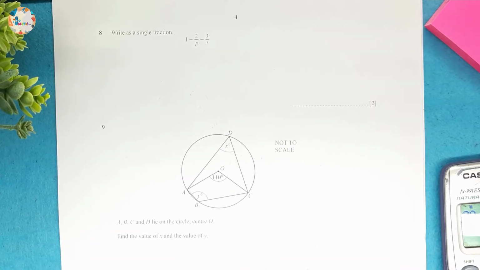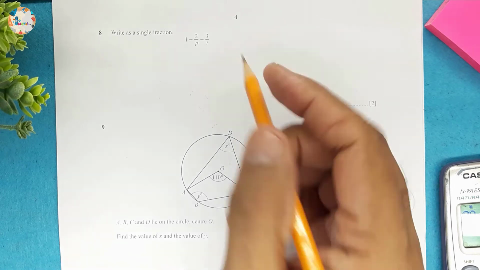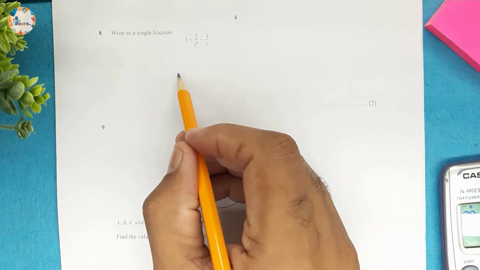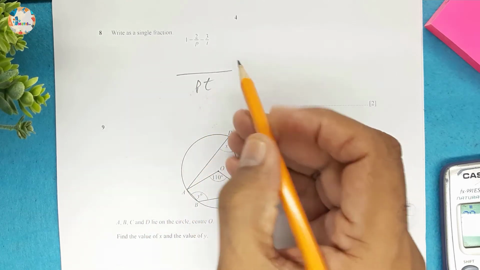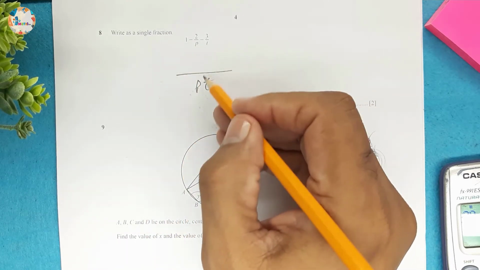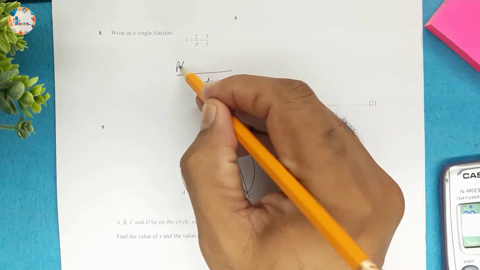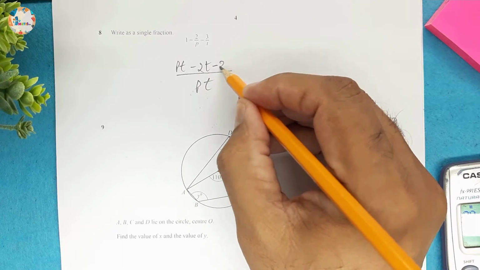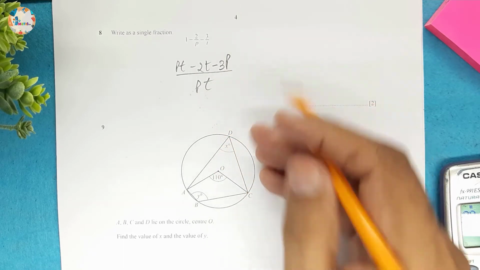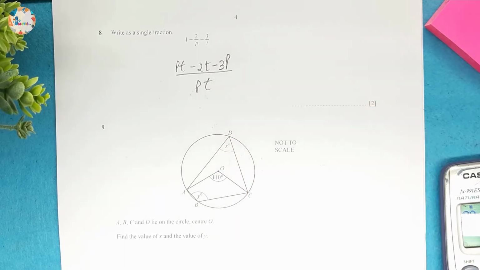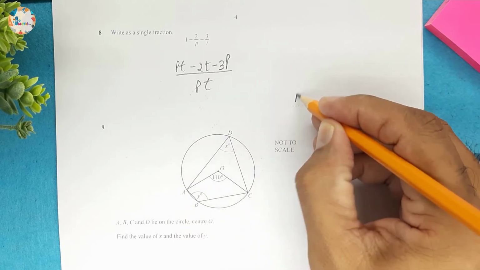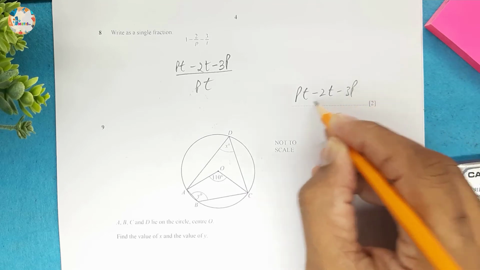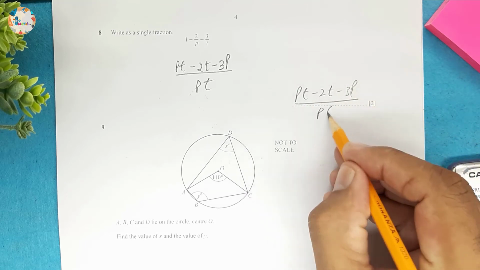Now question number 8, in form of single fraction we have to write this. So what we can do, we can take LCM as PT, or we can multiply everything by PT. So LCM PT means this will be PT, and minus this will be 2t, and this will be minus 3p. So we can write this as fraction: pt minus 2t minus 3p over pt.